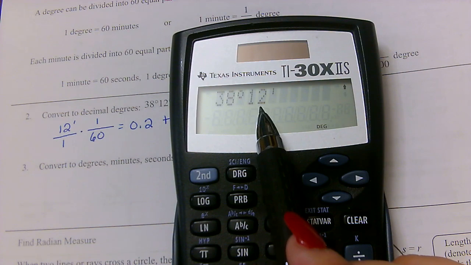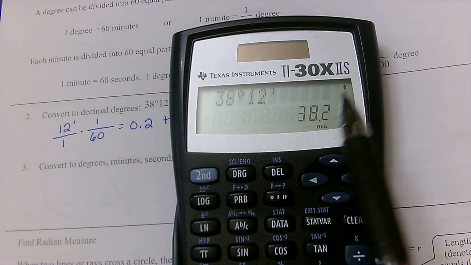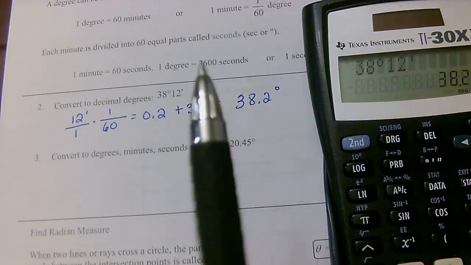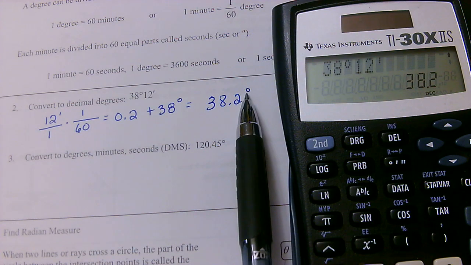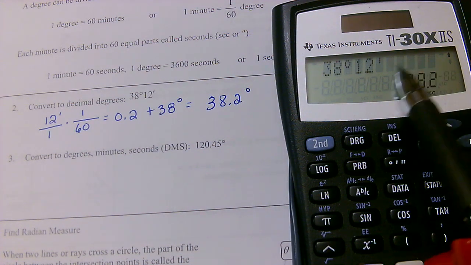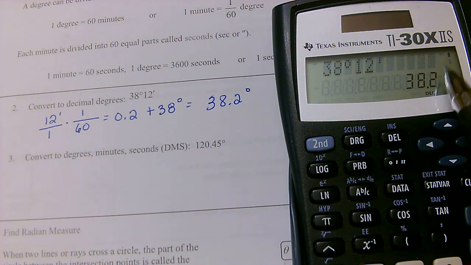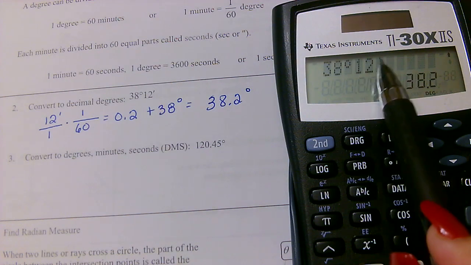When you press enter here, it's going to convert it to 38.2. That's the same thing that we got here. Now you have to be careful because the degree sign is now at the end. This means that 38.2 degrees is the same thing as 38 degrees and 12 minutes.